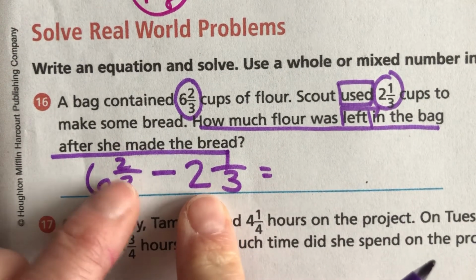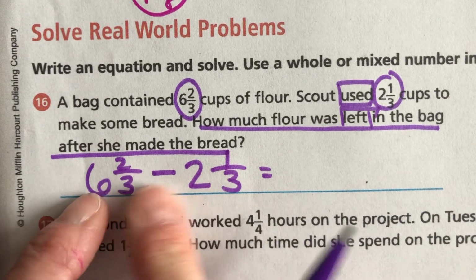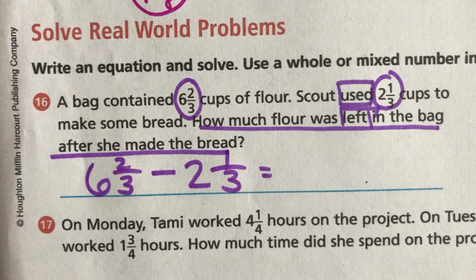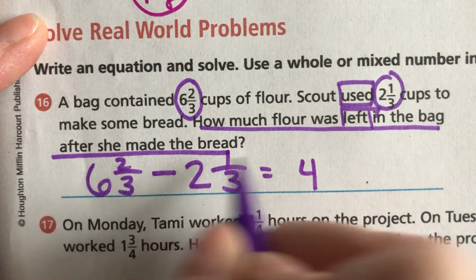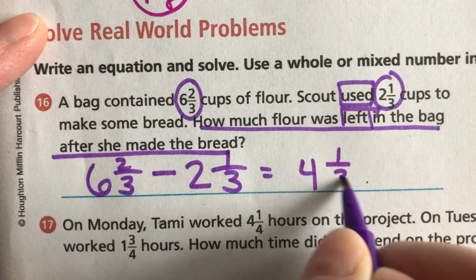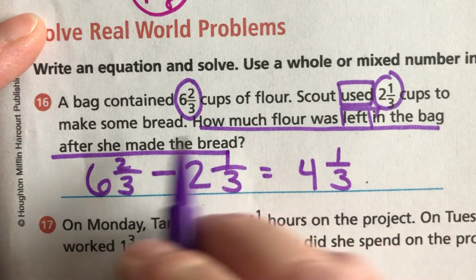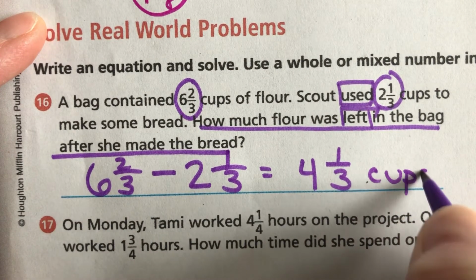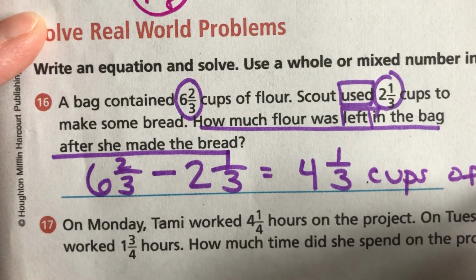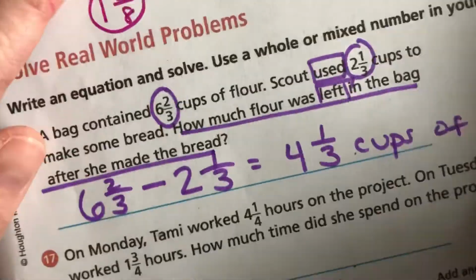So when I look at this, I'm looking at my fractions here and I see I don't have to borrow anything. It's 2/3 minus 1/3. So I can just solve this like it is. 6 minus 2 is 4, and 2 minus 1 is 1, and my denominator never changes. 4 1/3, and it's asking how much flour was left, and we're talking about cups, so 4 1/3 cups of flour. All right, number 17.